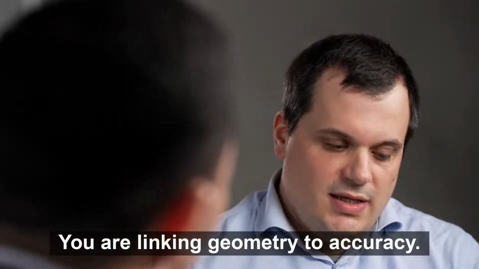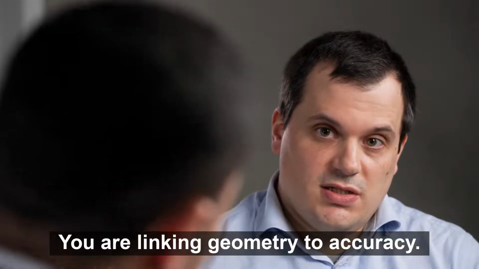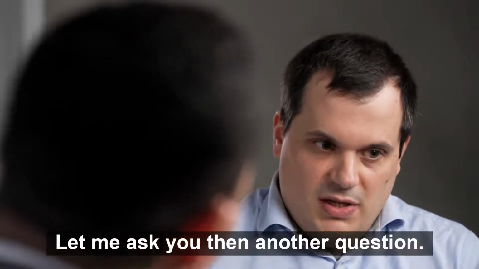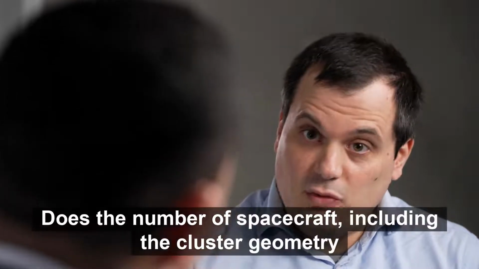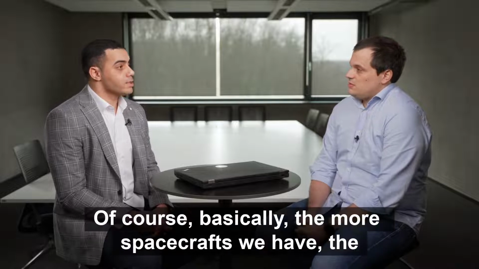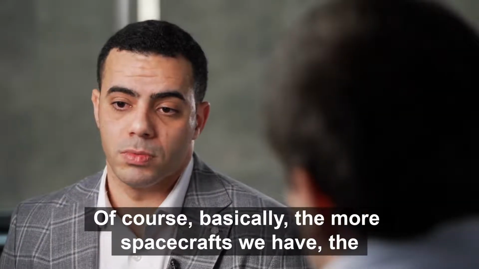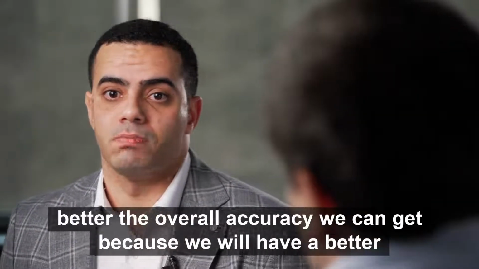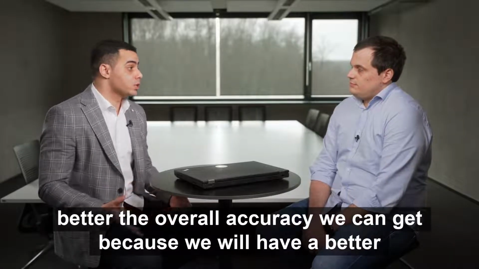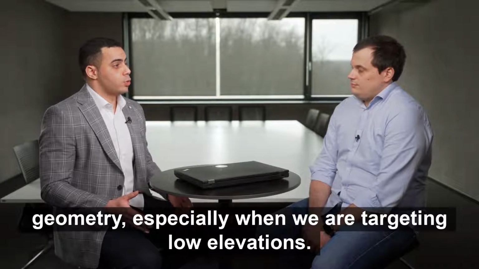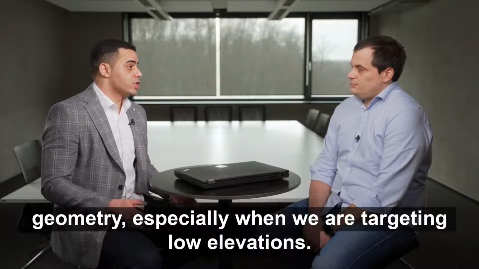Okay, so you are linking geometry to accuracy. Yes. So let me ask you another question related to geometry. Does the number of spacecraft included in the cluster geometry have an impact on accuracy? Yes, of course. Basically, the more spacecraft we have, the better the overall accuracy we get, because we will have a better geometry, especially when we are targeting low elevations.